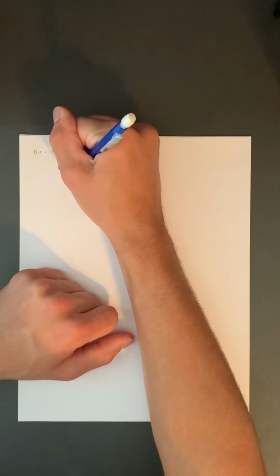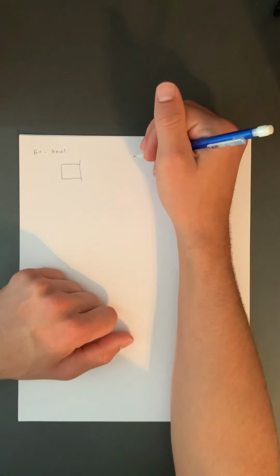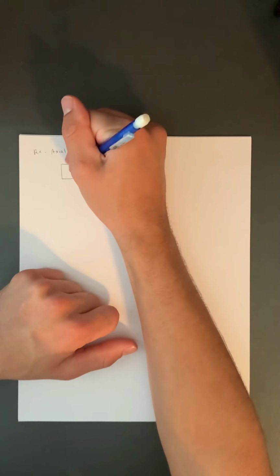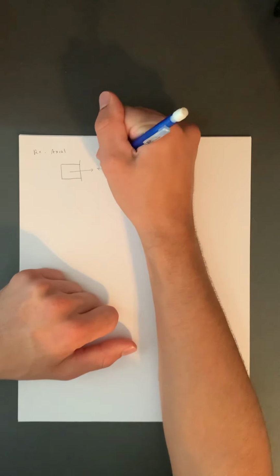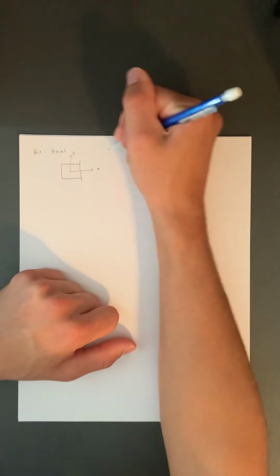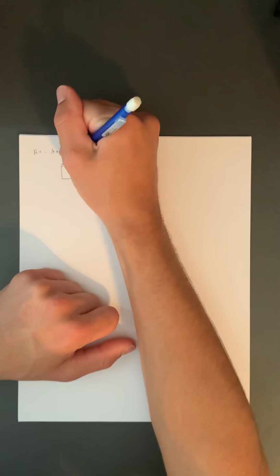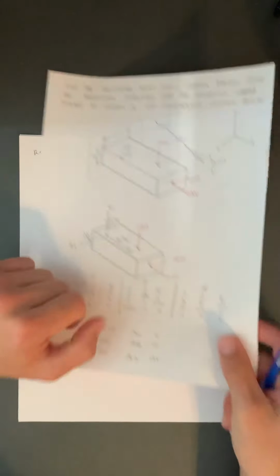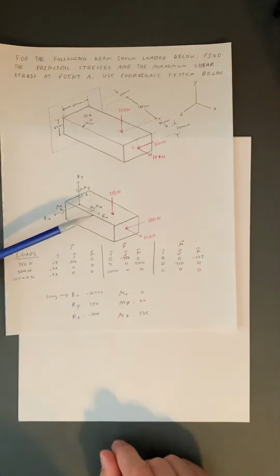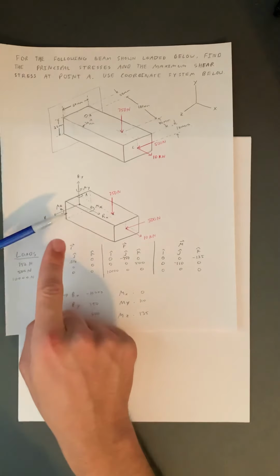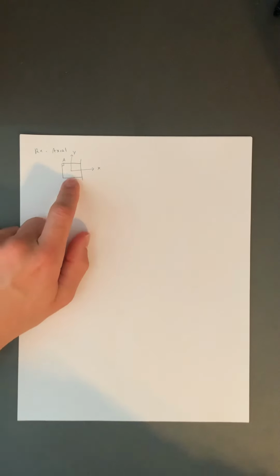I'm going to pick the z-axis. So if we're looking at it from that, we'll have x going out to the right and y going up, as denoted here, and we'll have A in our top corner.